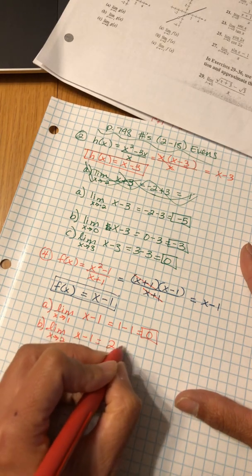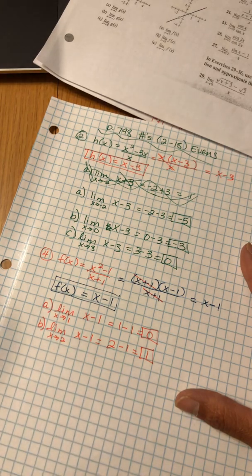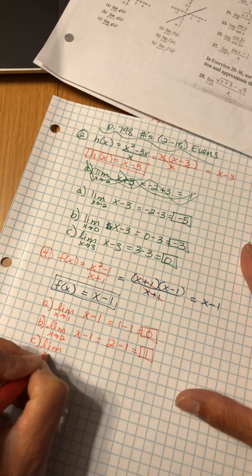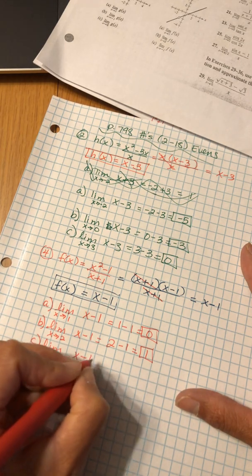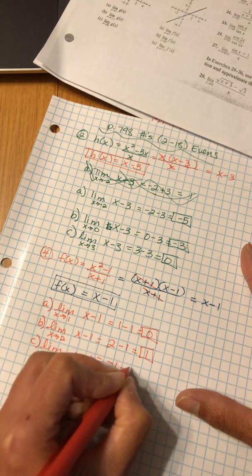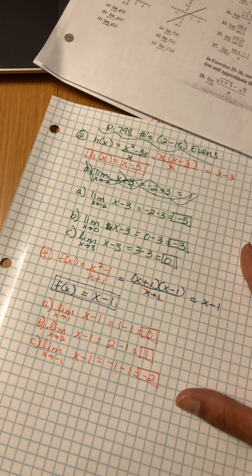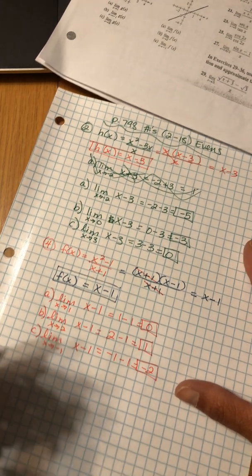So that would be 2 minus 1, which equals 1. And then letter C, we're finding the limit as x approaches negative 1 of x minus 1. So negative 1 minus 1 is negative 2, and that's the limit. Okay, so those ones weren't so bad, were they?